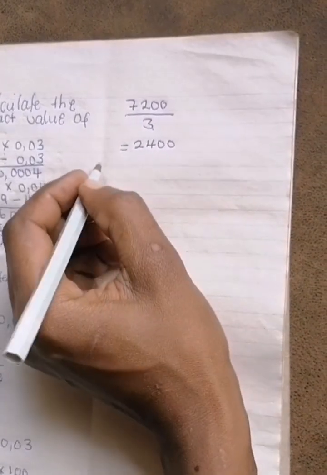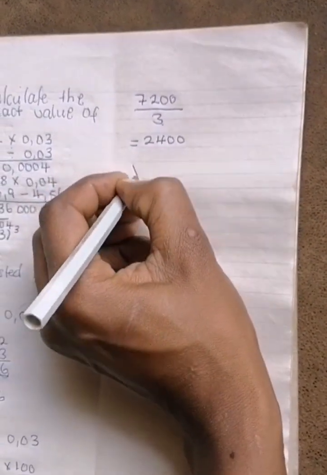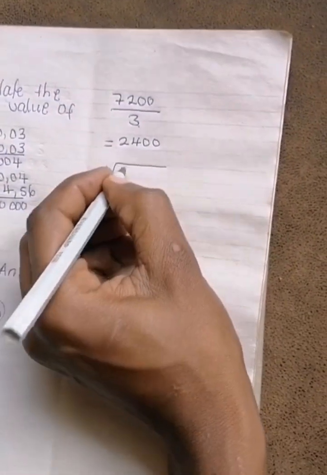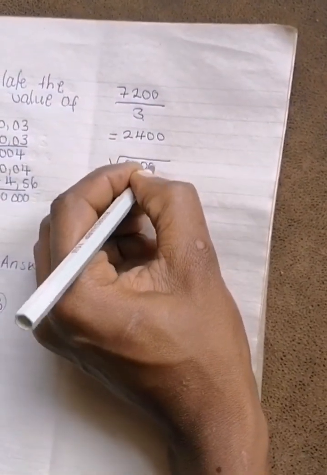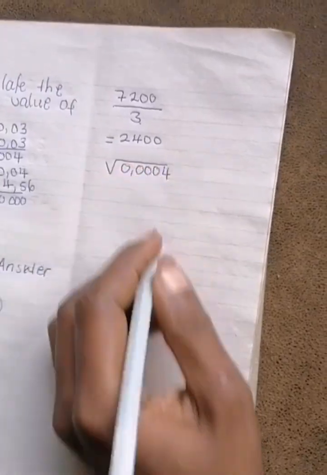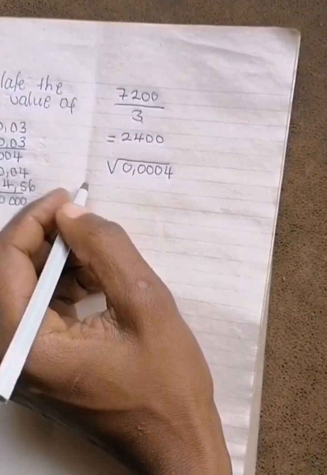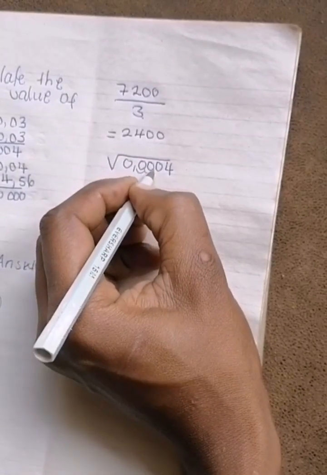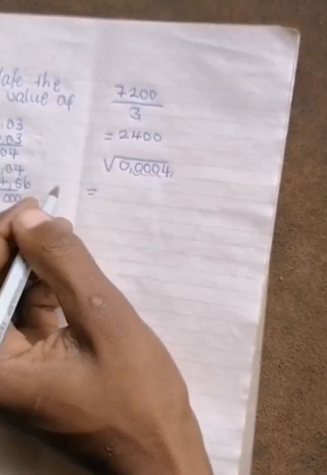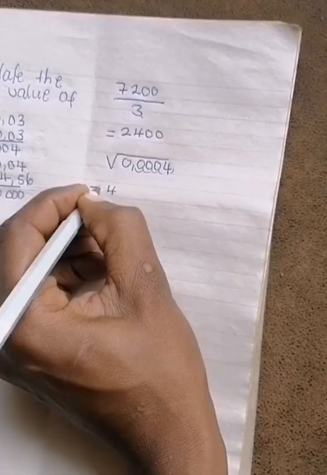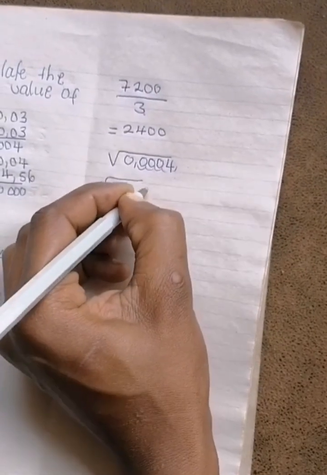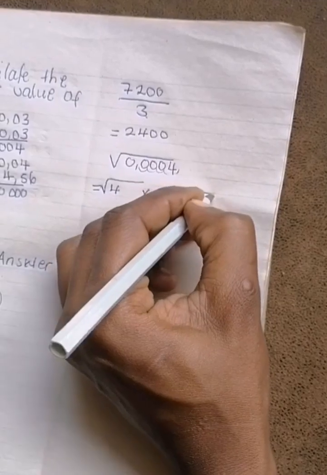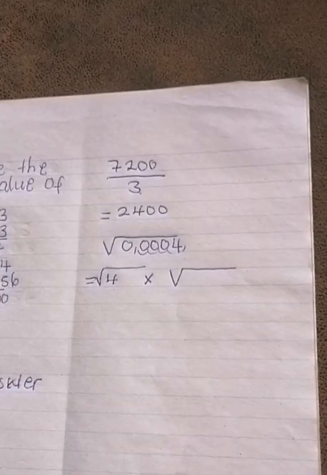Our next question: the square root of 0,0004. Let's break it down. Look at the movement: 1, 2, 3, 4. So the square root of 4 divided by 10,000.